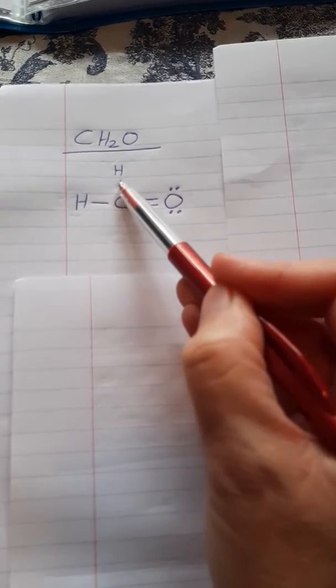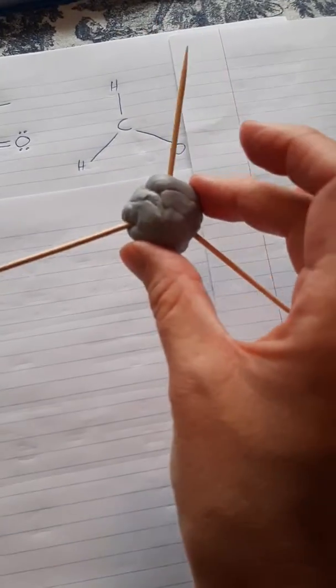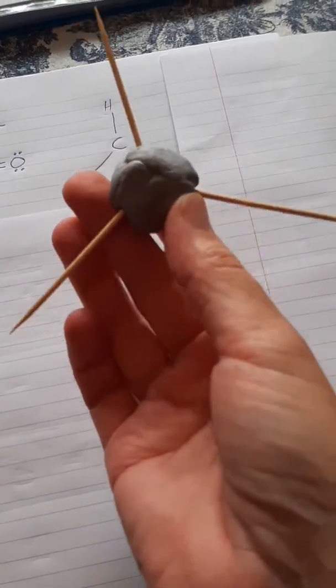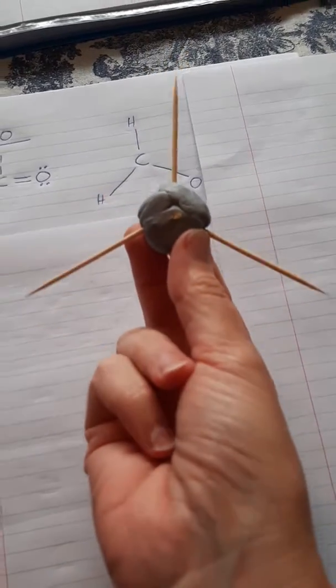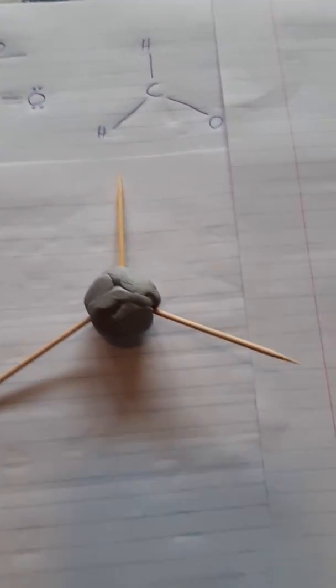So we've got 1, 2, 3 regions of electron density around our central carbon atom. So it might look like this shape here in reality. This is a flat plane. In order to get just 3 things as far apart as possible, they take up a bond angle of 120 degrees.